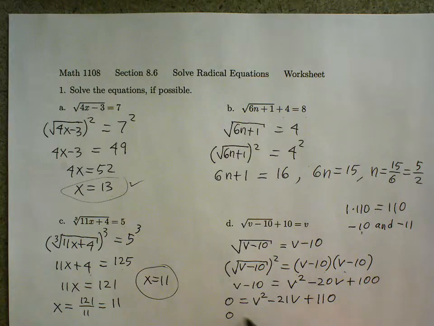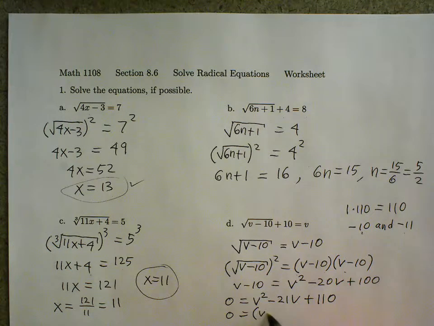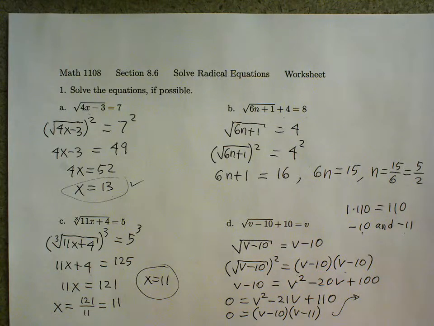So the two factors turn out to be v minus 10 and v minus 11. So the solutions to this equation are v equals 10 and v equals 11.